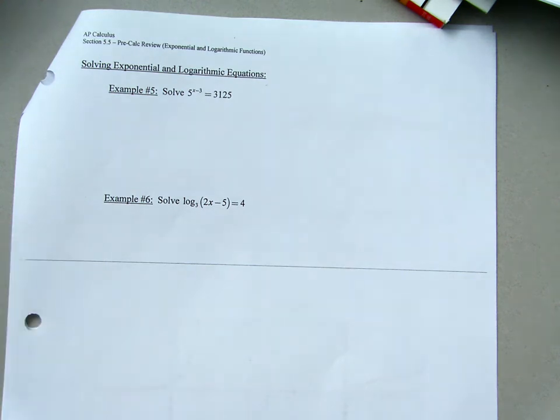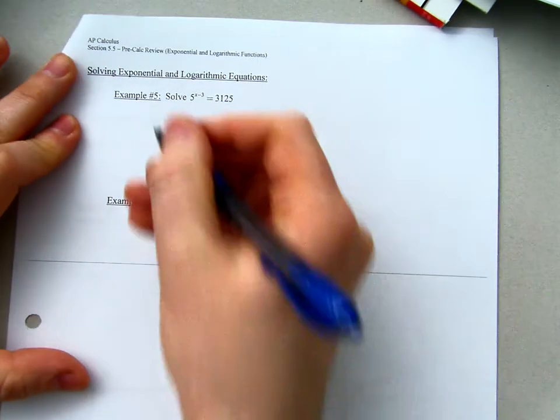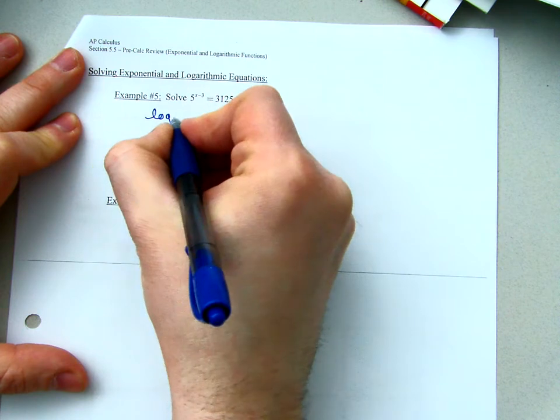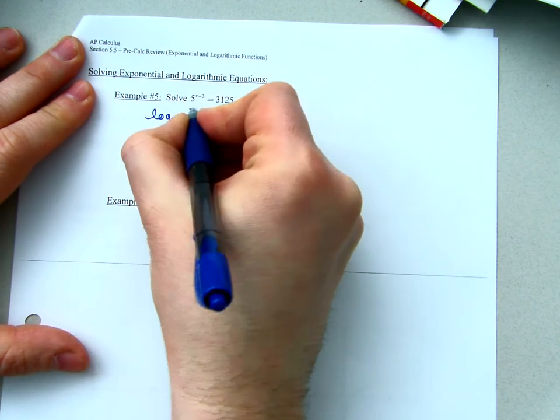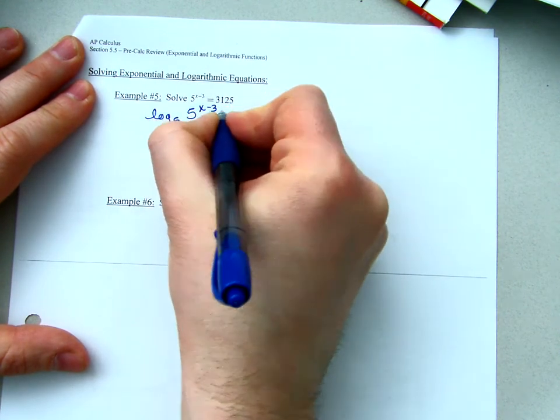So I want to solve this first equation, 5 raised to the x minus 3 equals 3,125. If we are using our inverse properties, what is the inverse of a 5 raised to the? What function undoes a 5 raised to the something? Log, what log? Log base 5. So technically, if we're using our inverse properties, I would take the log base 5 of both sides. I'll show you how you probably did this in Algebra 2 and pre-calc in a moment. But if we're going to be formal about this, we're going to do the log base 5 of both sides.